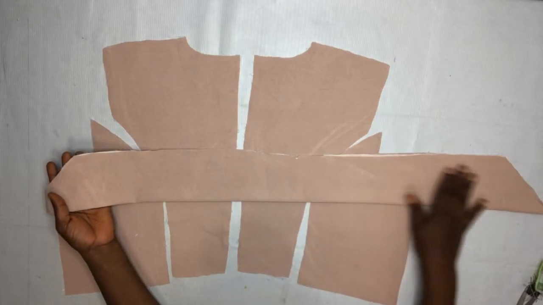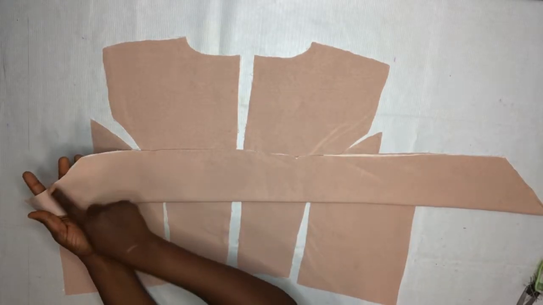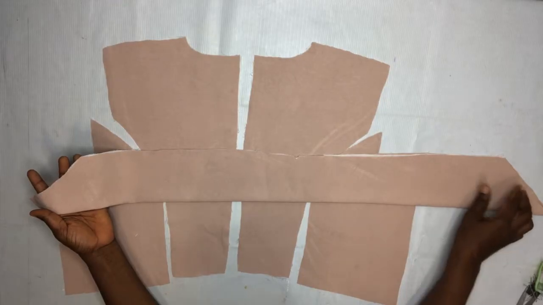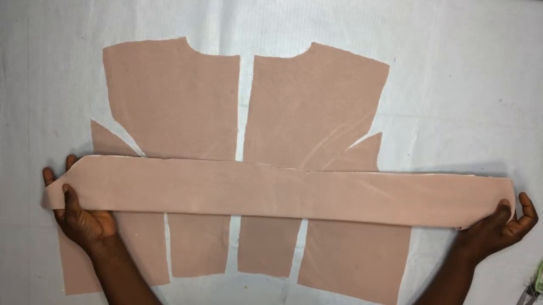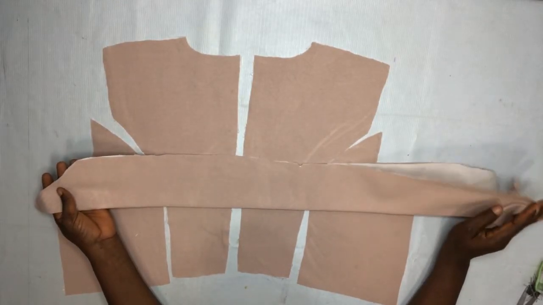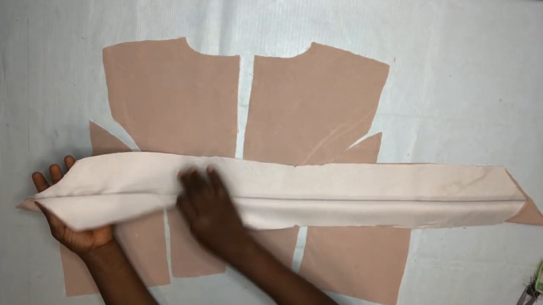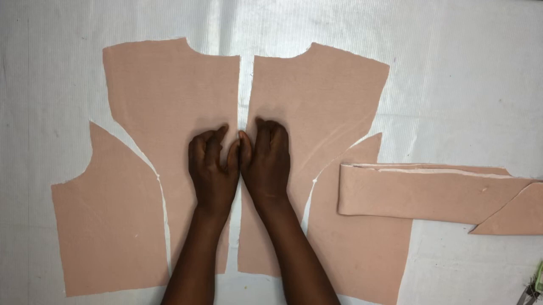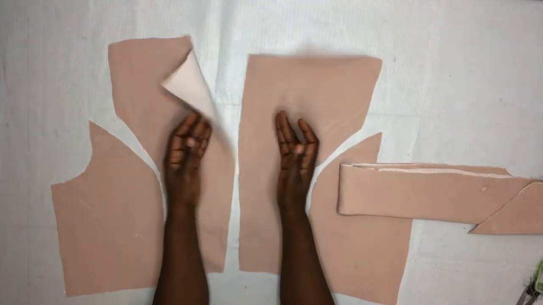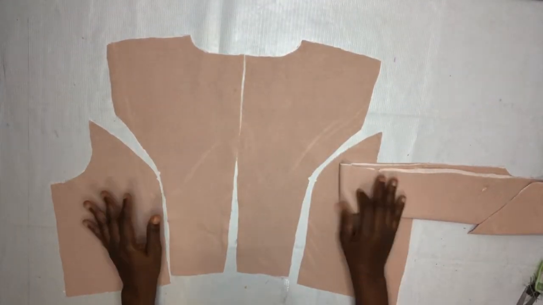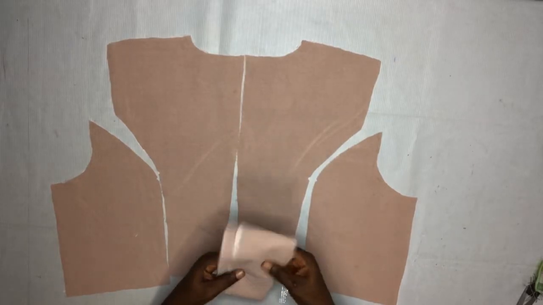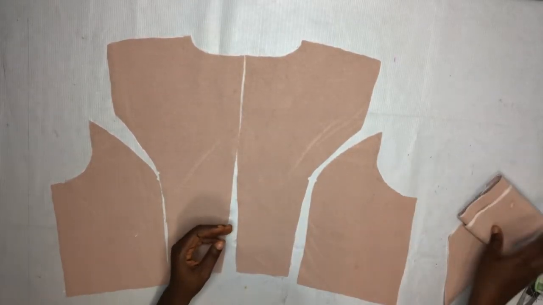So guys, for my collar, I'm gonna add half of an inch on both sides like so. And I also went ahead to iron my interfacing. Can you see? I went ahead to iron my interfacing on it so that it can be firm once I've sewn it. I also did the same thing for my center back. I added interfacing on all my pattern pieces like so.